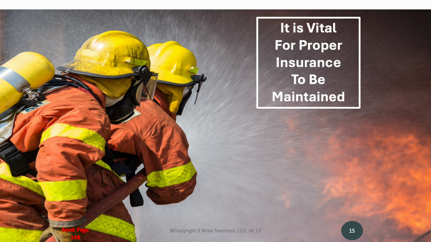So it's vital for property insurance to be maintained. It's vital for you as the broker to make sure that you're getting your clients to be in touch with their insurance agent. And think about this, as for first-time home buyers, they may not have an insurance agent. So it would behoove you as an agent to have those resources that you could introduce the buyers to. That's it. That's the end of the property insurance chapter.